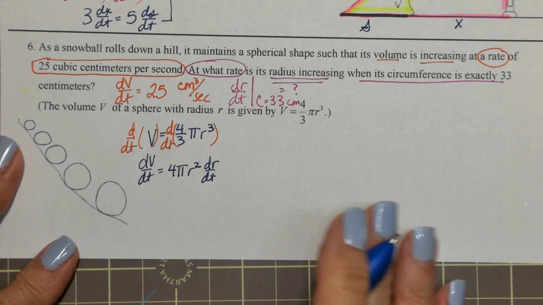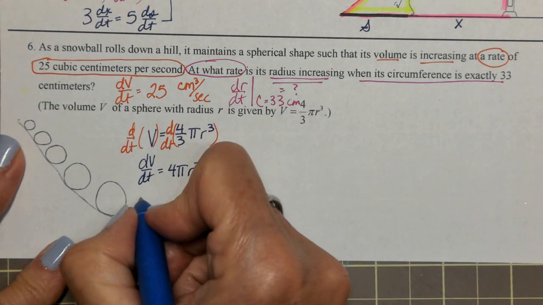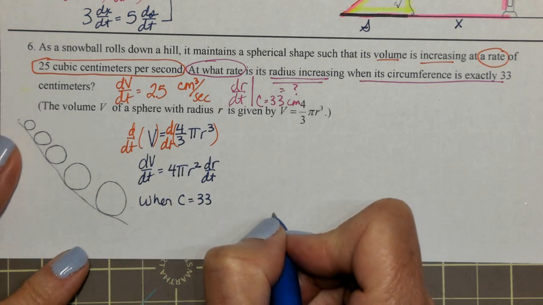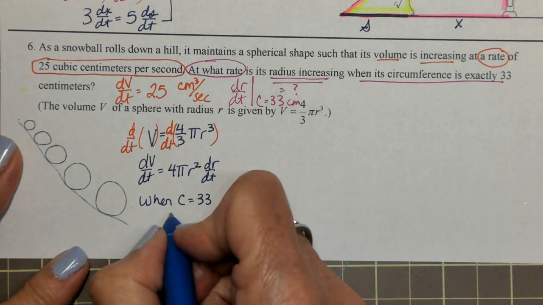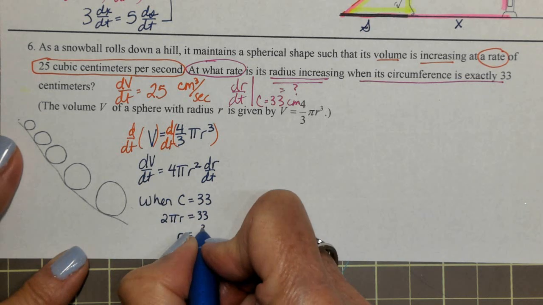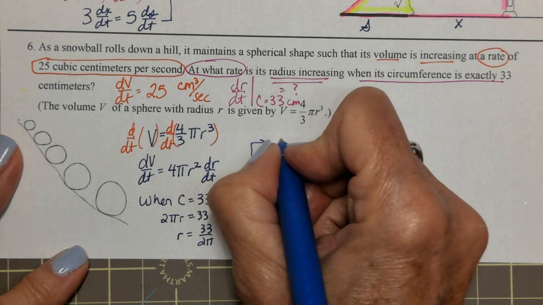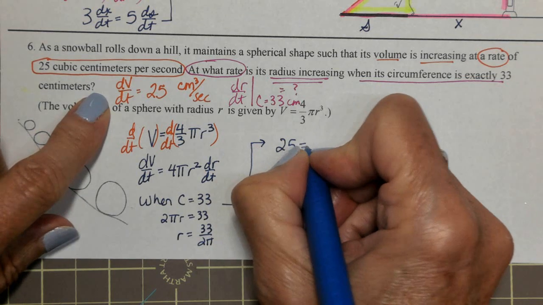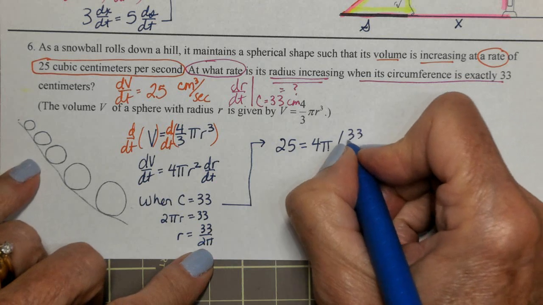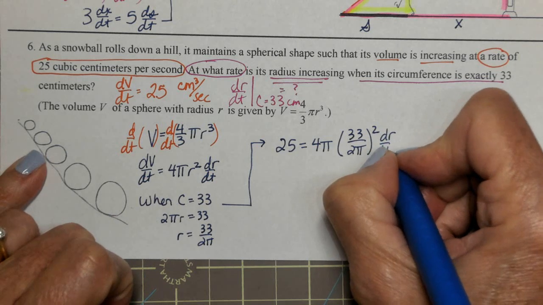Okay? Time to plug in. We want circumference to be 33. When C is 33, what is r? Because I need to plug something in for r. So we'll have 2 pi r is 33. So r is 33 over 2 pi. So when that is true, dV/dt, which is 25, will be 4 pi times (33 over 2 pi) squared, times dr/dt.